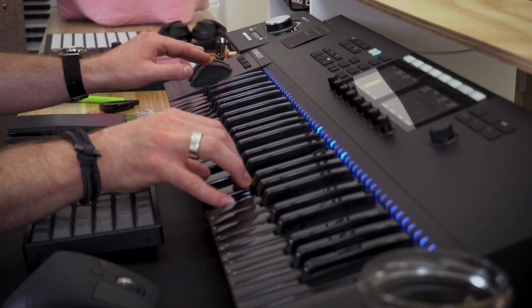But the agenda today is to try and record some string parts or something using Reason's new instrument, which is awesome. I love it. Reason Studios, I think, have really been outdoing themselves recently with Beatmap and now this new plugin. I'm a fan.